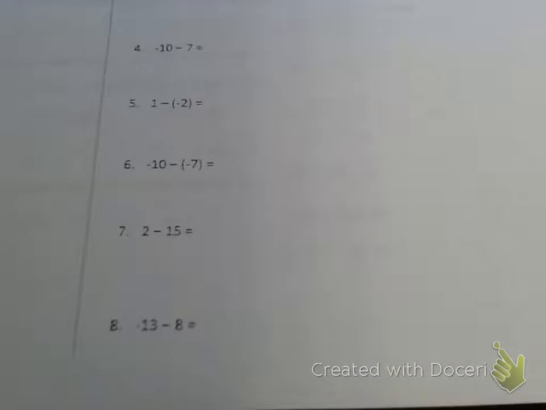Alright, let's take a look at the bottom half of this page. Negative 10 minus 7. I might try hills and holes first. 2, 3, 4, 5, 6, 7, 8, 9, 10. And now I have to take away 7 positives. But I don't have 7 positives to take away, so I'm going to have to add 7 zeros.